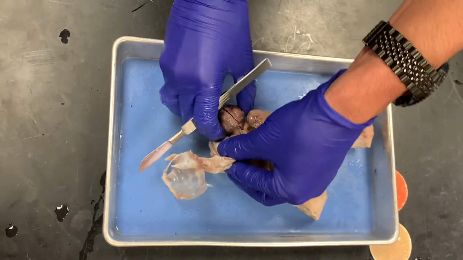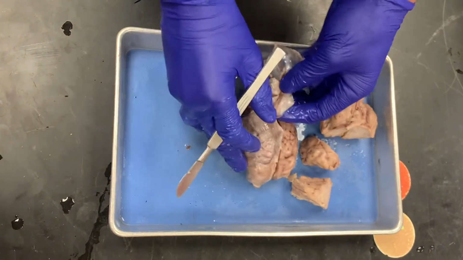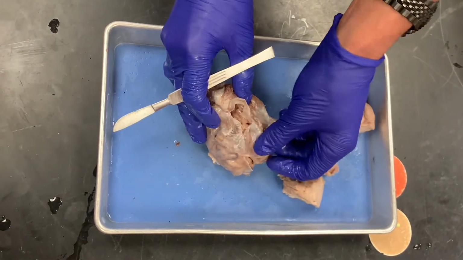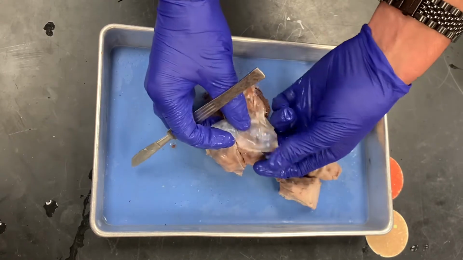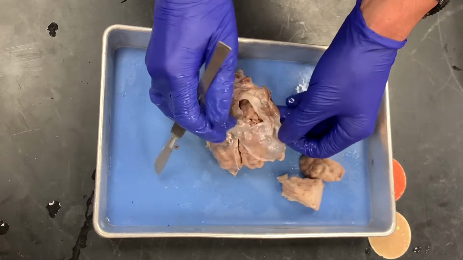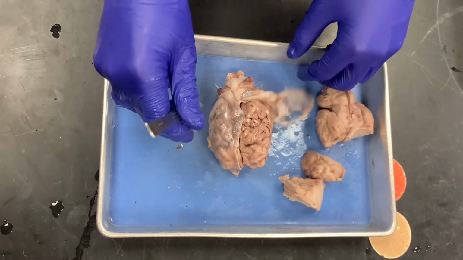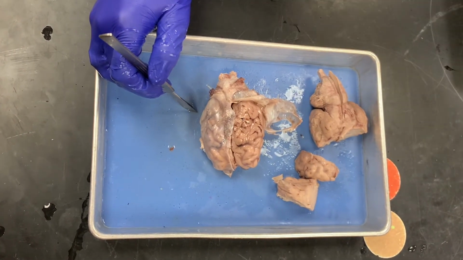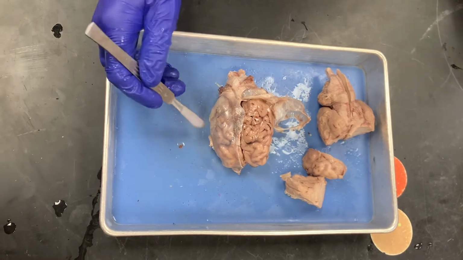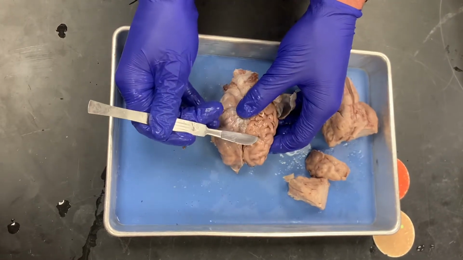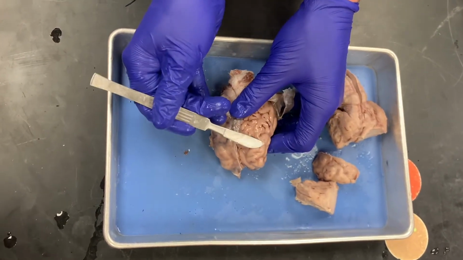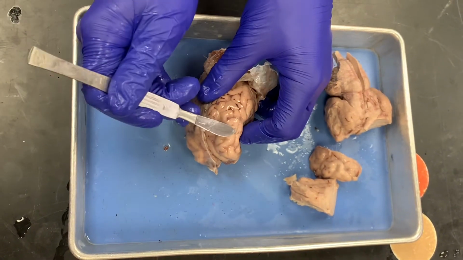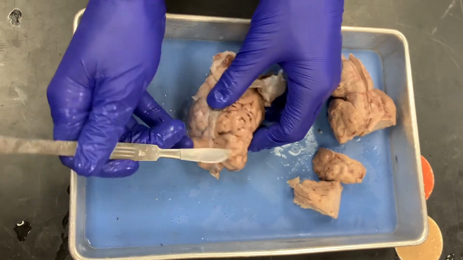So what I have right here, let me show you this. What I'm taking off is the dura mater, the dural cap. So for the meninges, you have 3 different layers. You have the dura mater, the arachnoid mater, and then the pia mater. So if you look at this layer that's here on the top that I'm taking off, that's the pia mater. So that's the most intimate layer that's covering the brain.